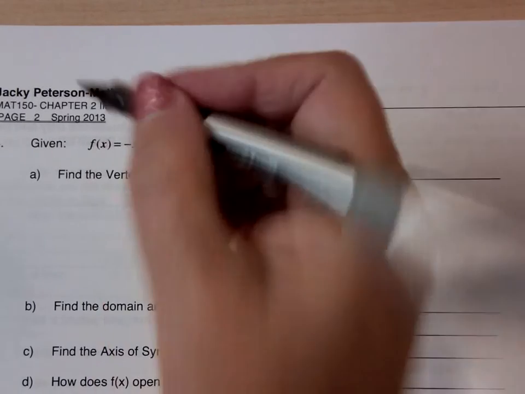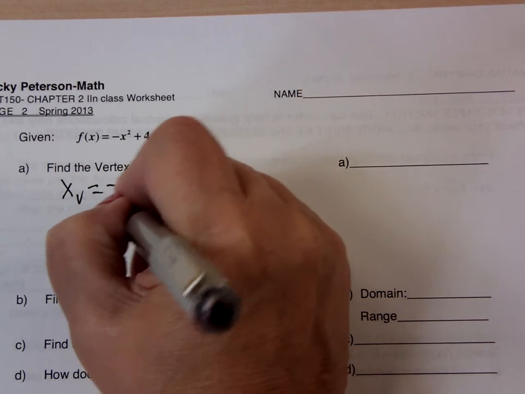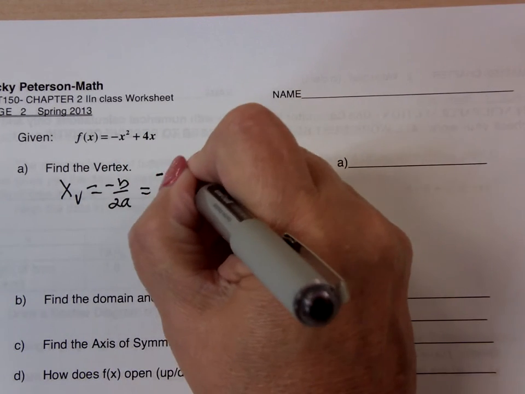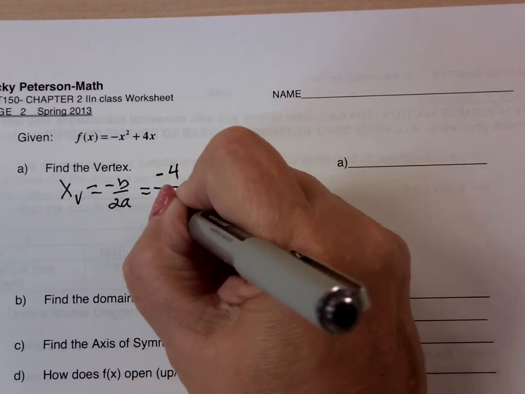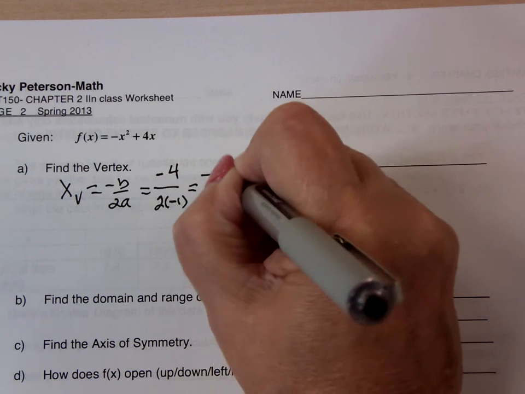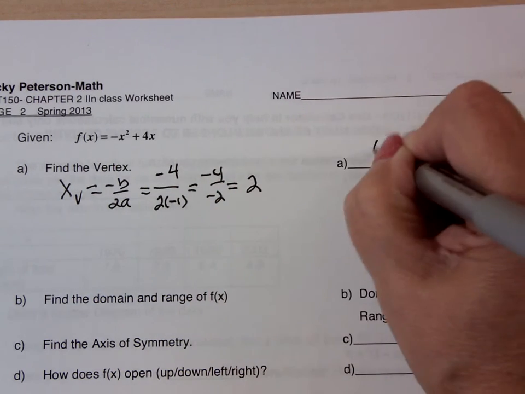Okay. To find the vertex, the x-coordinate of the vertex is minus b over 2a. I write that every time, by the way, even now, which is minus 4 over 2 times minus 1, which is minus 4 over minus 2, which is a plus 2.